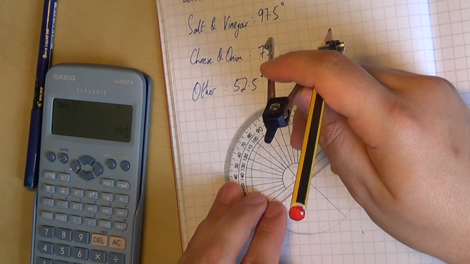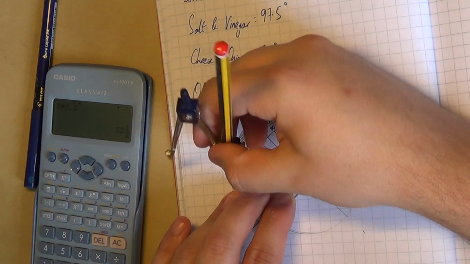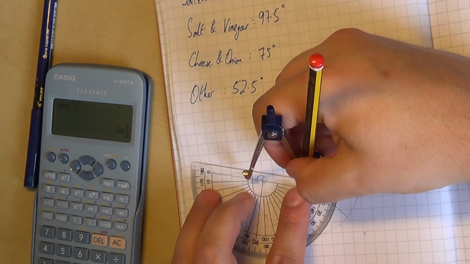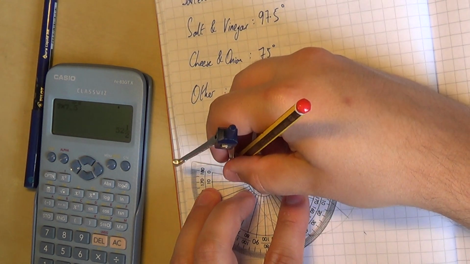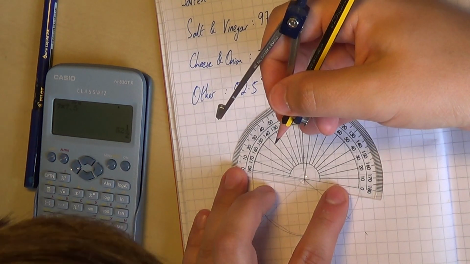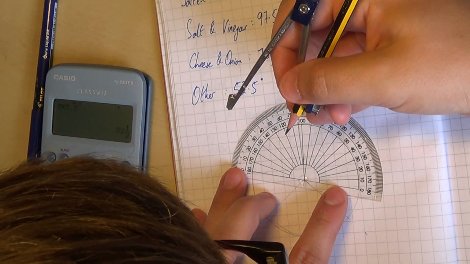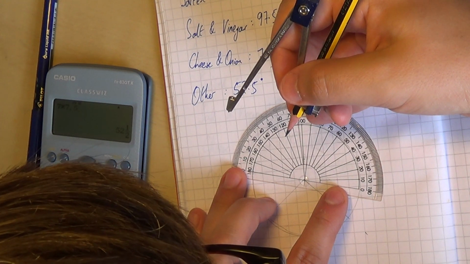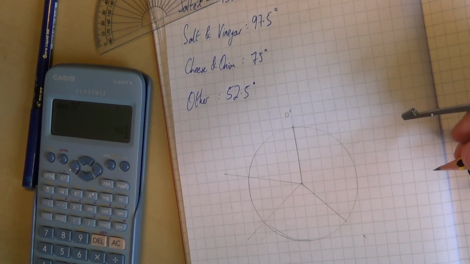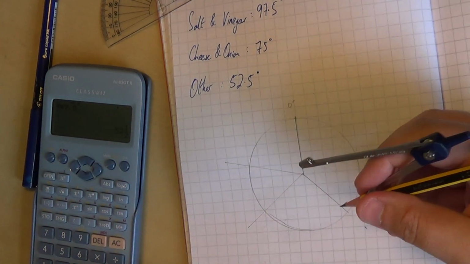This should be 52.5. And if I've done this anywhere near accurately, this gap that's left should be 75 degrees. So we'll put our 0 over there. And I've got more than 75 but less than 76. Not far off. So I've less than a degree error over 4 turns. You're allowed 2 degrees error in an exam question normally. There's a few exceptions, but that's the general rule.